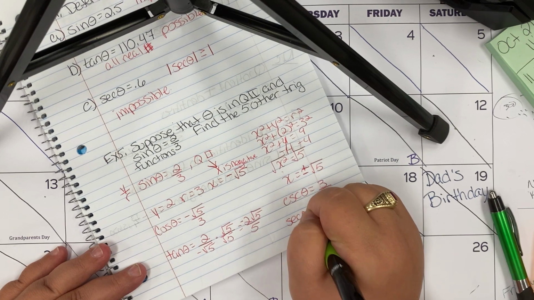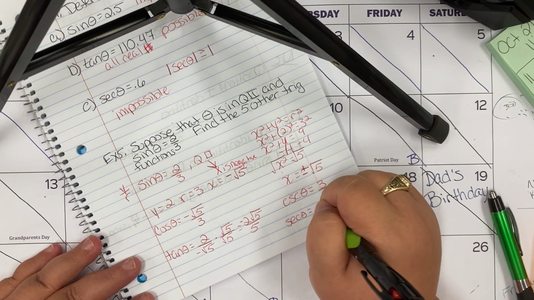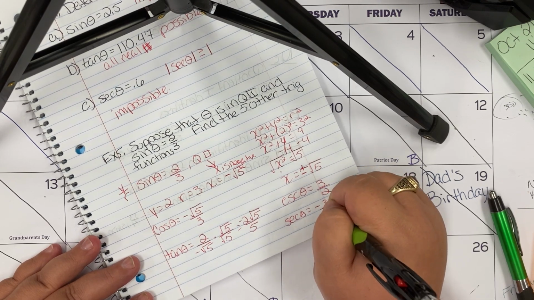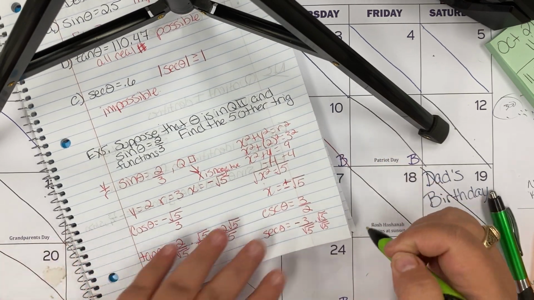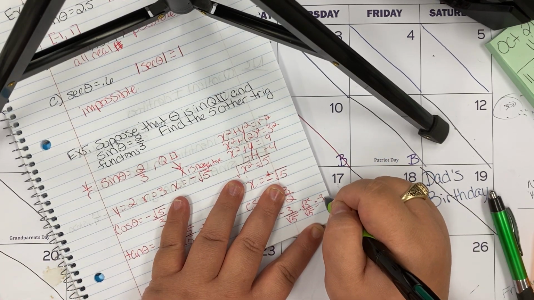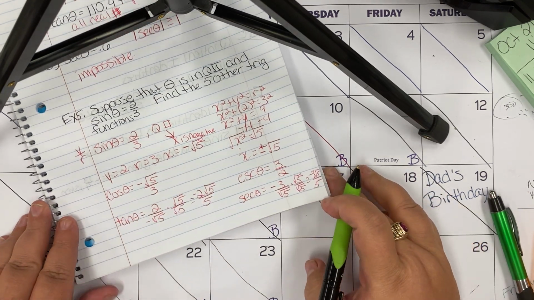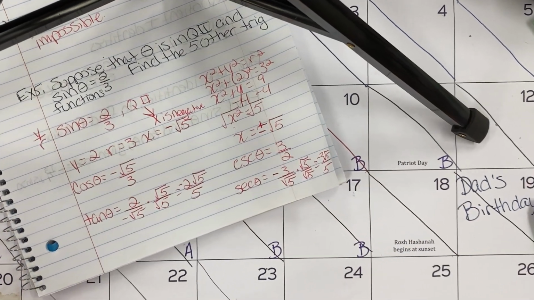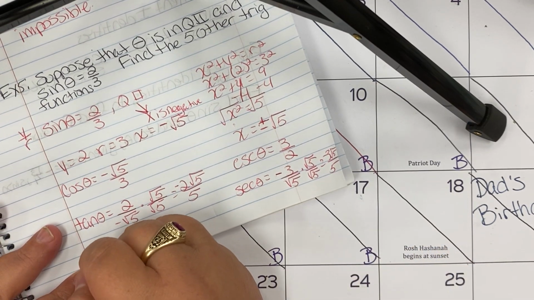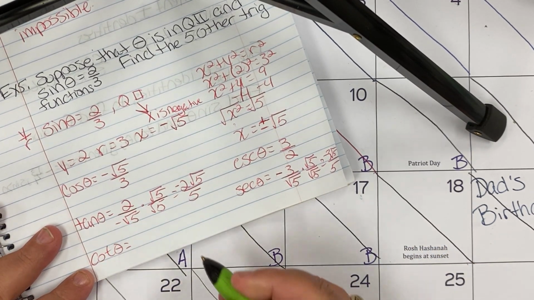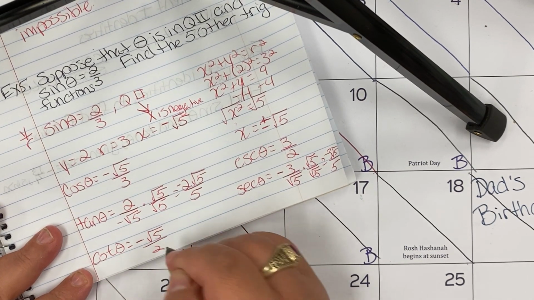For secant, we can go ahead and flip that cosine. We'll have negative 3 over the square root of 5, and we'll have to rationalize. So that will give me negative 3 square roots of 5 over 5. And lastly, cotangent. Flipping this, negative square root of 5 over 2.